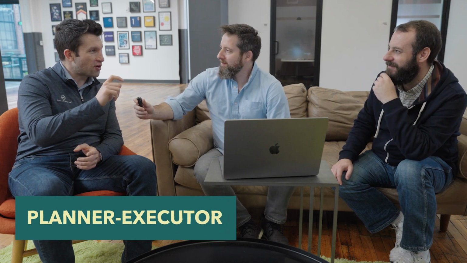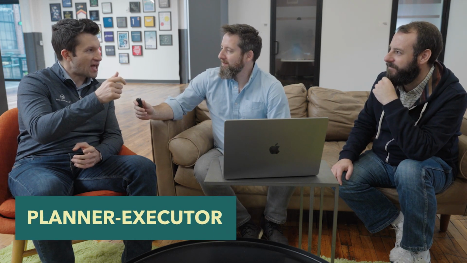The planner executor in a lot of cases replaces that chain of thought prompting and can do it more efficiently, or do it with more complex queries, because it's able to come up with the entire plan ahead of time and then execute that plan, as opposed to chain of thought, which is more like, okay, I do this and then I get that result, do this next thing, and so on and so forth.